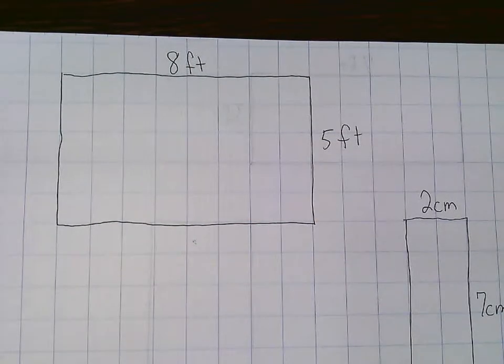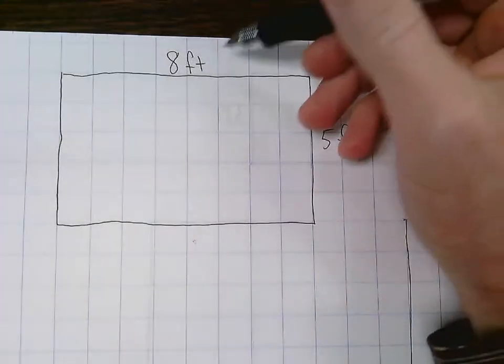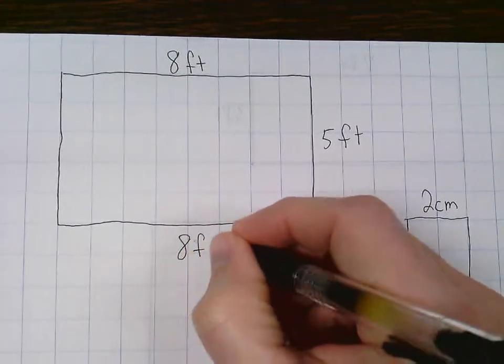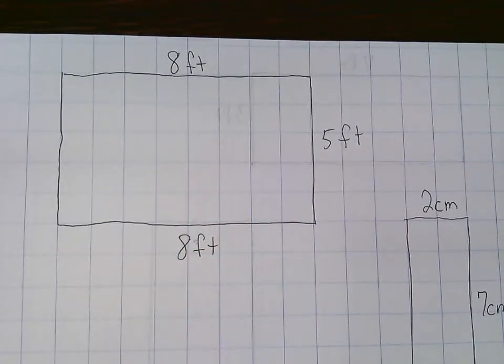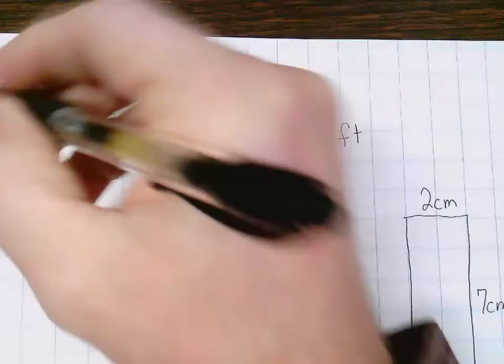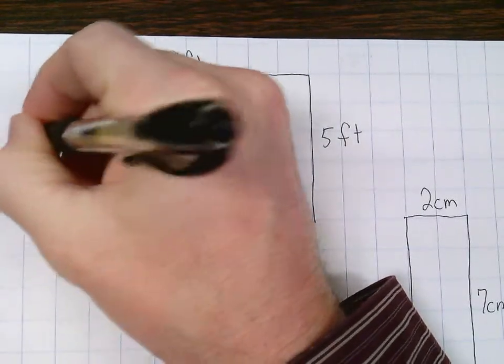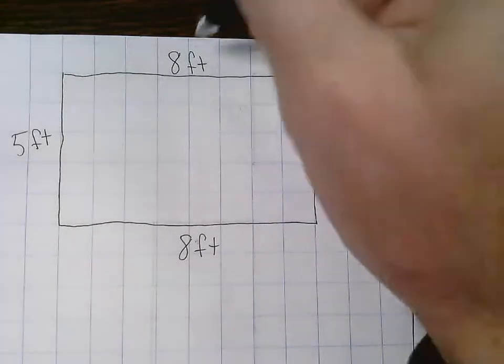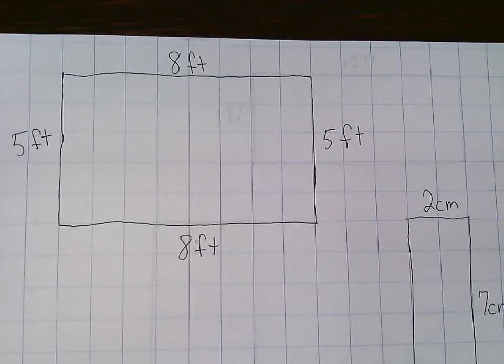Now, with rectangles, opposite sides are the same length. So if this side here is 8 feet, then this side down here is going to be 8 feet as well. If this side here is 5 feet, this side over here is also going to be 5 feet, because opposite sides are the same length. So now that I know the lengths of all my sides, now I can figure out my perimeter.